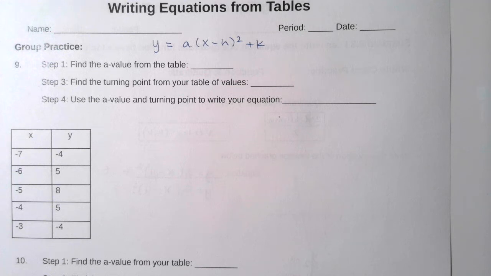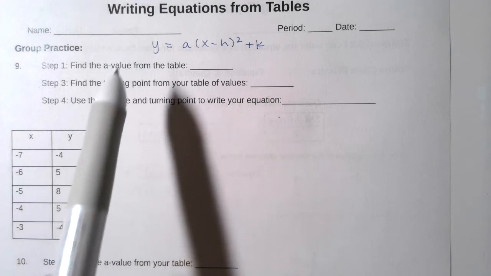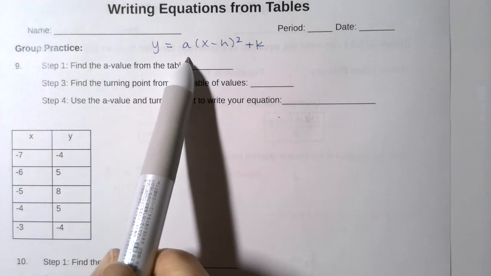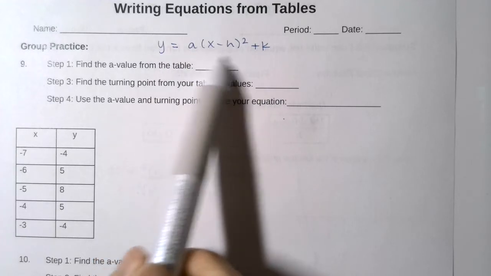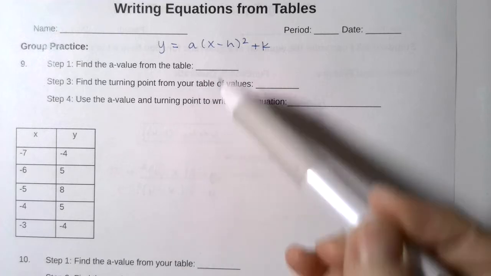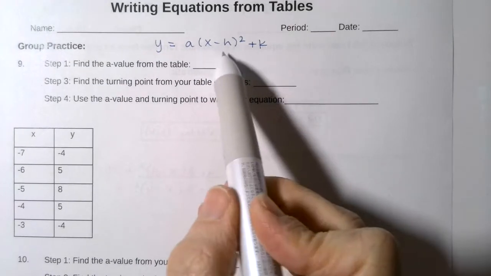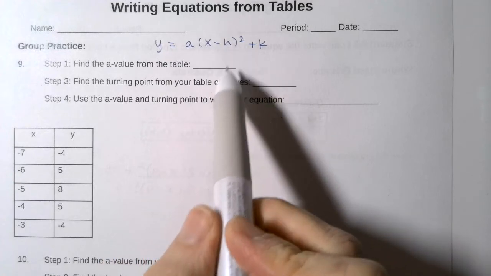More practice on writing equations from tables. We're looking at the group practice for quadratics. I wrote the quadratic formula at the top of my page, this vertex form, because I like to always have that in front of me as I'm working on my problem, because I know that I'm going to be looking for these key parts, the a value and the vertex h, k.